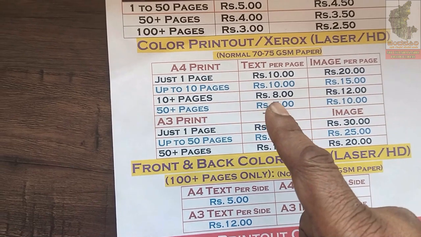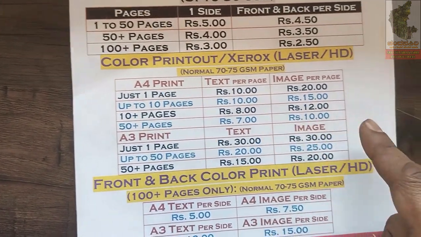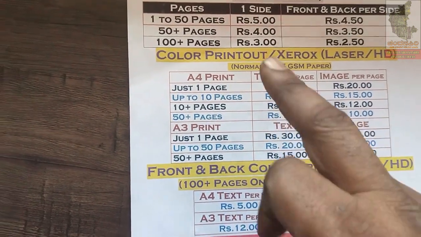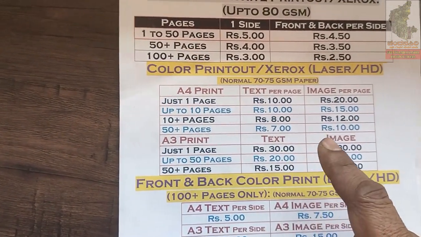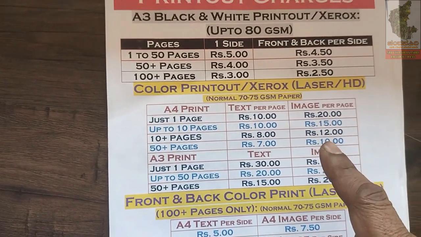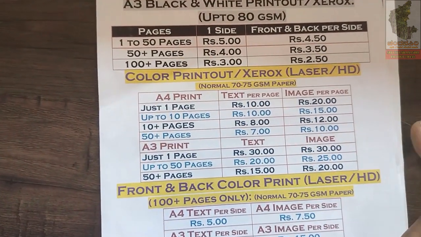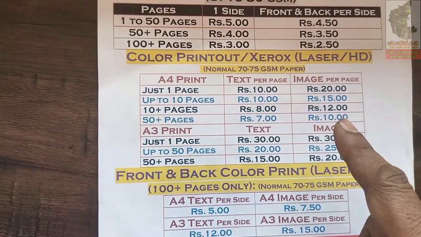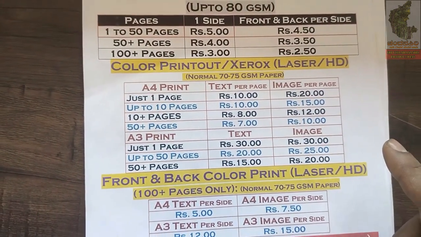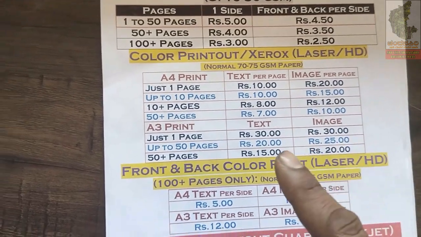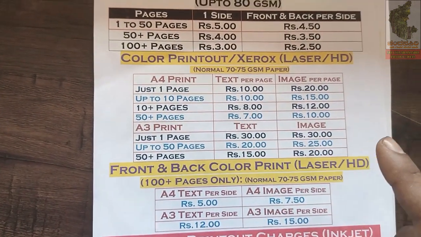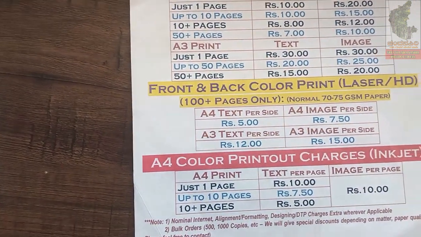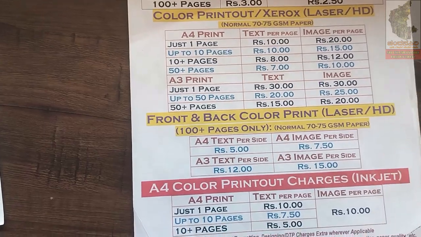Now A3 color printing. We will charge rupees 30 per page for both text and image. Up to 50 pages, rupees 20 per page for text and rupees 25 per page for images. More than 50 pages, it will be rupees 15 for text and rupees 20 for images. Also here we have mentioned the charges for bulk printing, front and back printing, etc. We have also mentioned separate charges for color print if you take it with an inkjet printer, laser printer or digital printer.